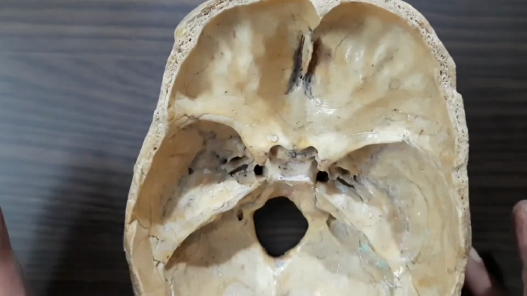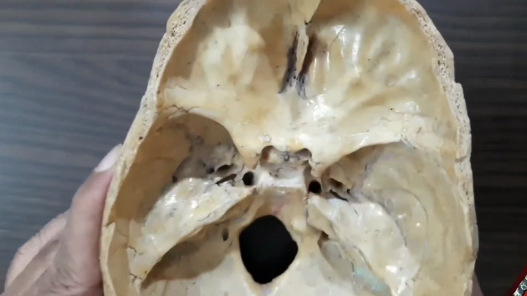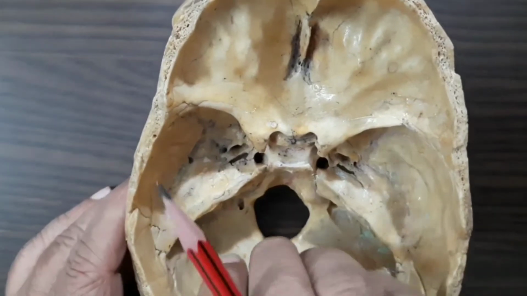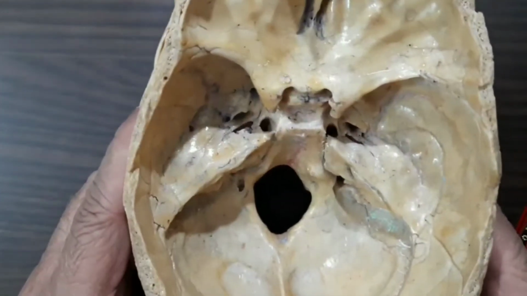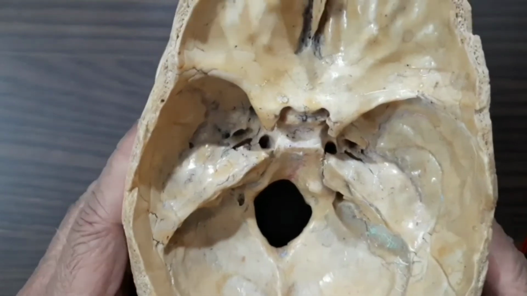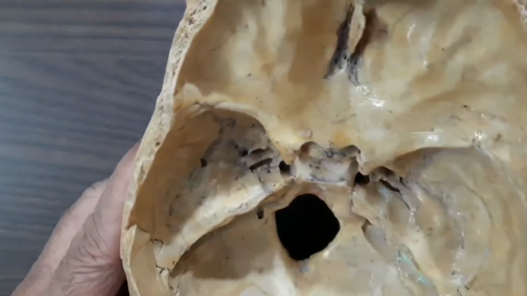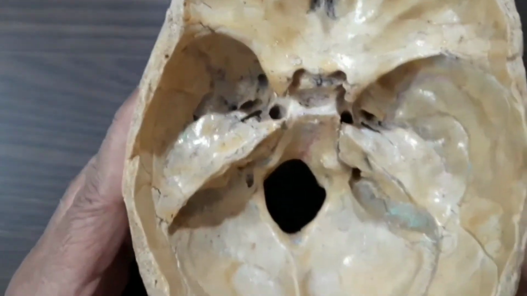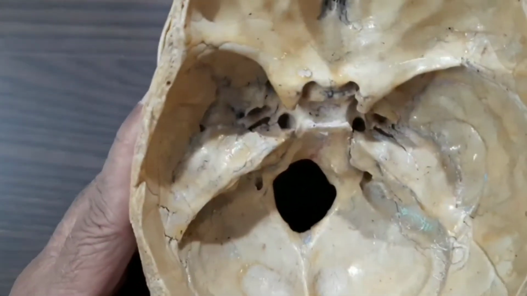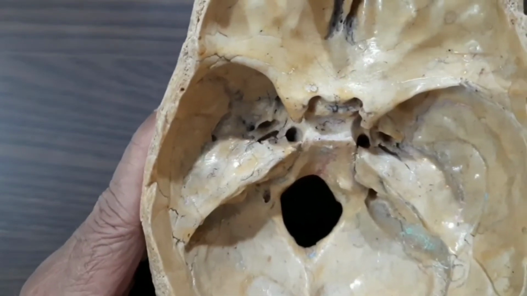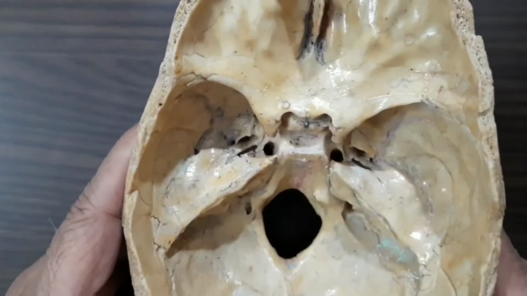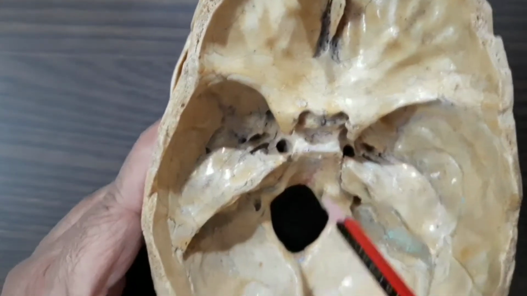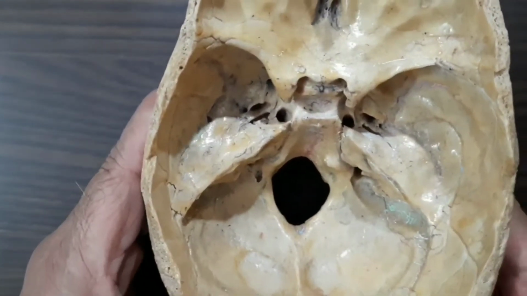So these are the boundaries of the posterior cranial fossa. Let us come to the floor. We have learned the bones which are taking part in its formation, sutures and fissures which are present, and we have learned the anterior, lateral and posterior boundary of the posterior cranial fossa. Now come to the floor. Let us see what are the structures present in the median part from anterior to posterior side.